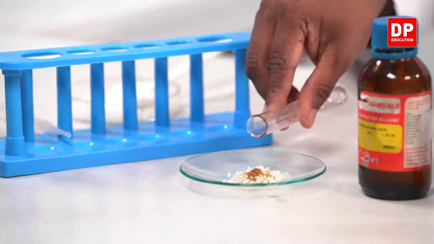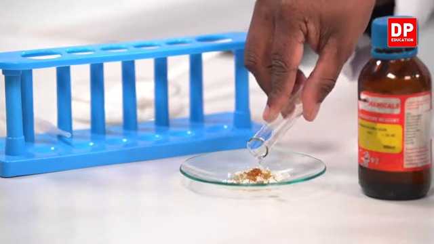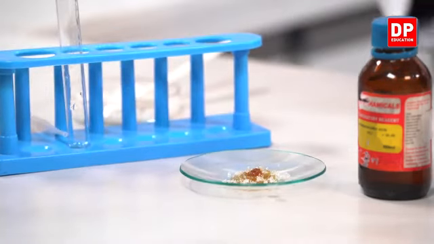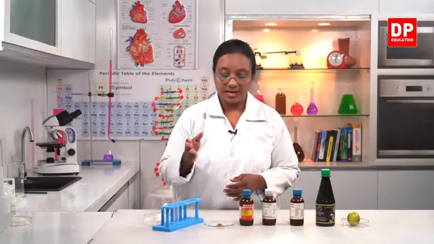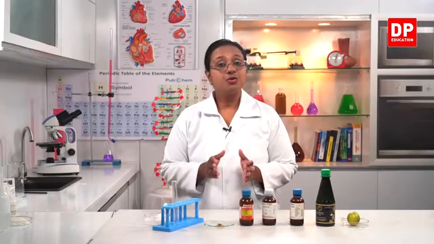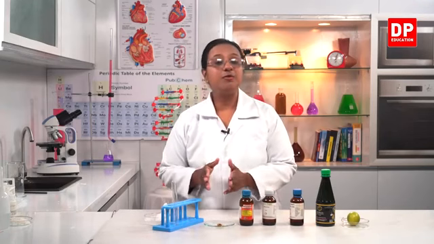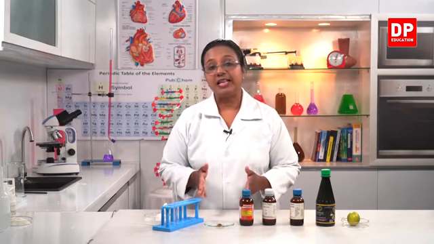I will add some more concentrated sulfuric acid in order to make the reaction a little bit more faster. Now it's turning darker brown in color. So what do you all think will happen? From the sucrose molecule, the sulfuric acid will absorb water. So when you remove from C12H22O11, when you remove the H22O11 component, that's water, what will you get? You will get the carbon.